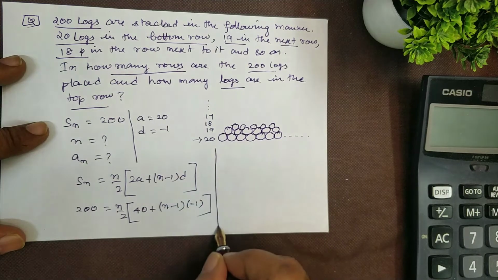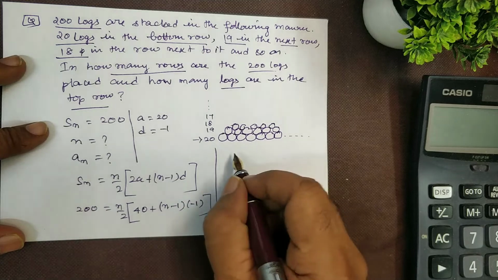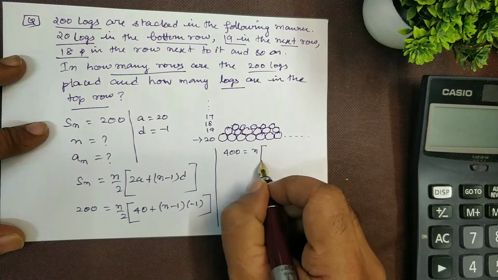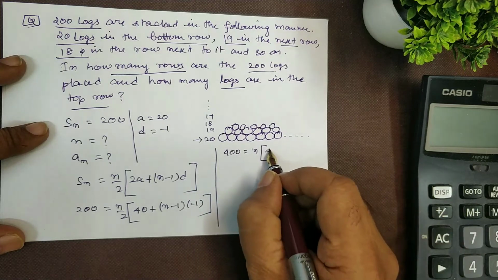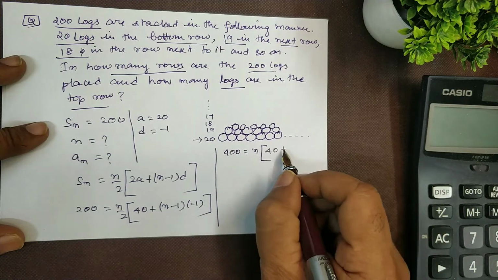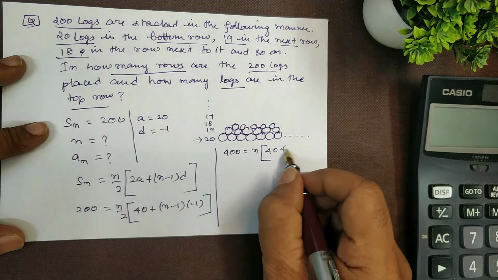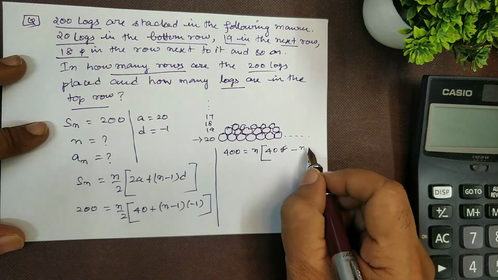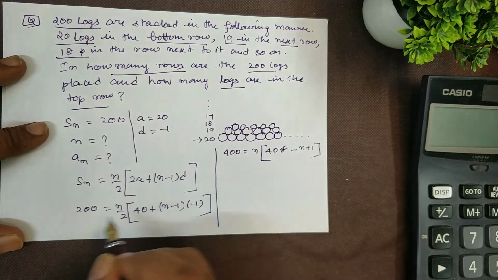Now 2 into 200, 400 is equal to n, open the bracket, 40 plus minus 1 into n minus 1, that is minus n plus 1, close the bracket.